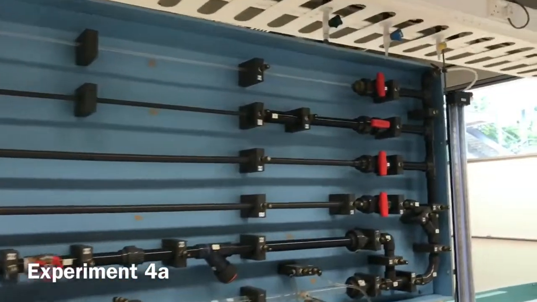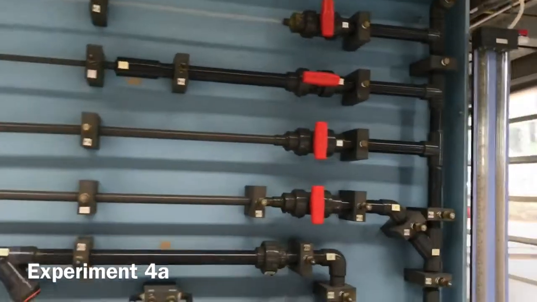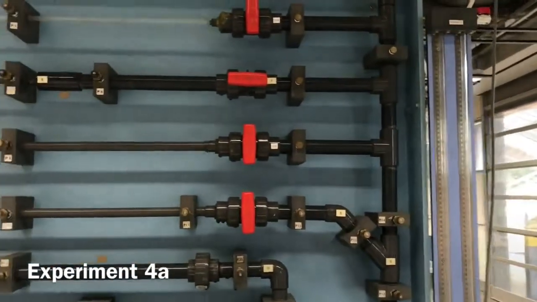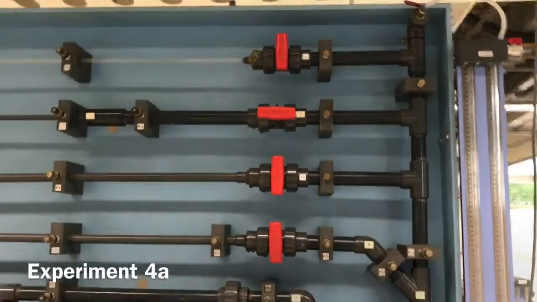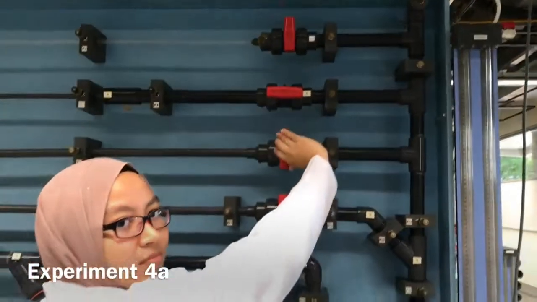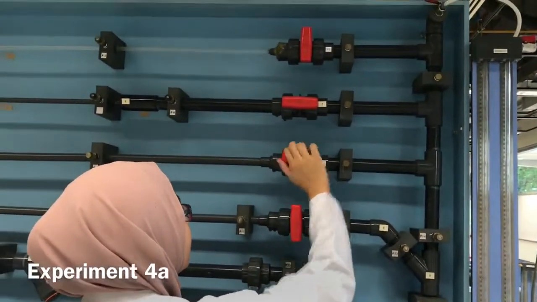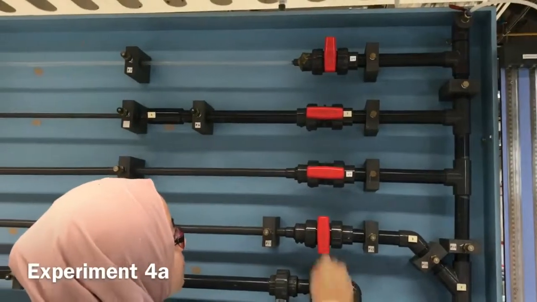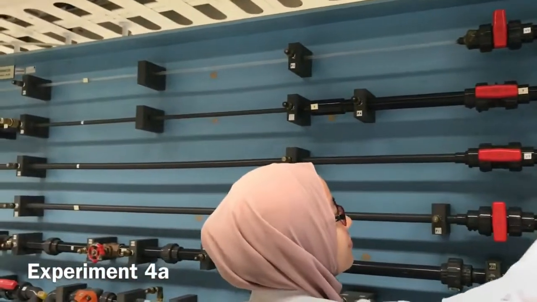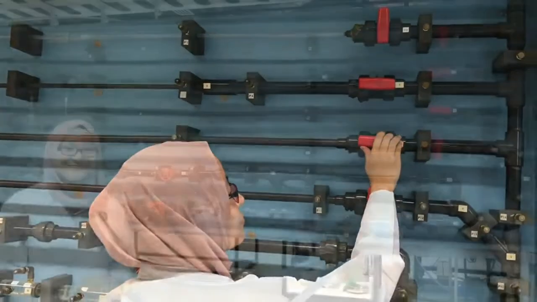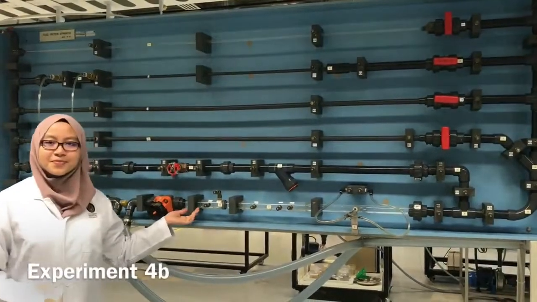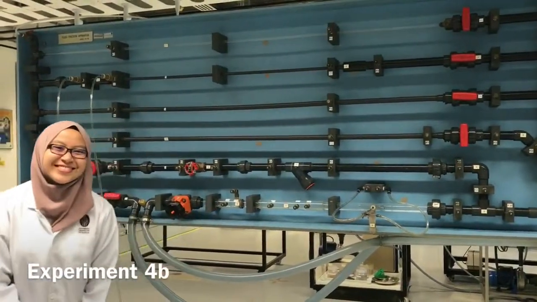Next, we will move on to the red color valve, which we will turn on according to which pipe we want to investigate. For example, if we want to investigate pipe 3, we will open pipe 3, which is parallel to the other pipes.